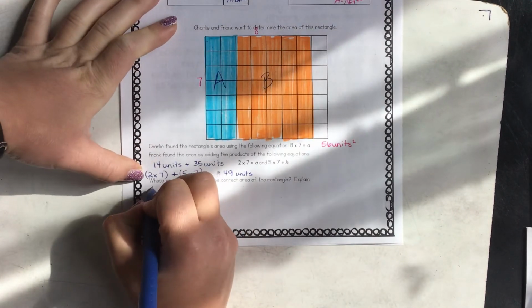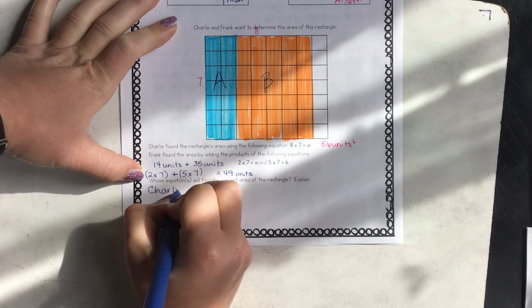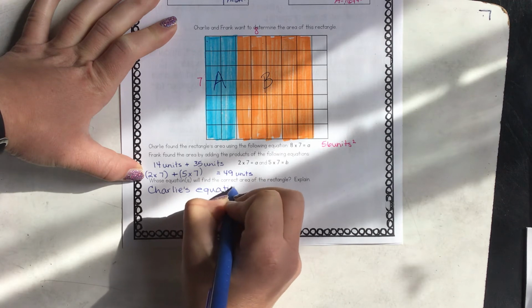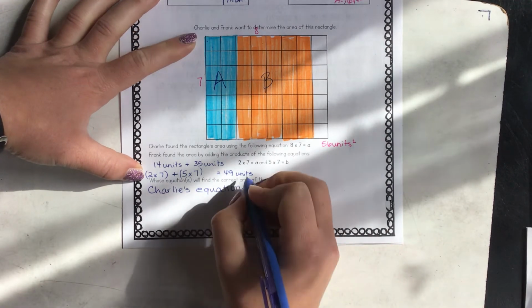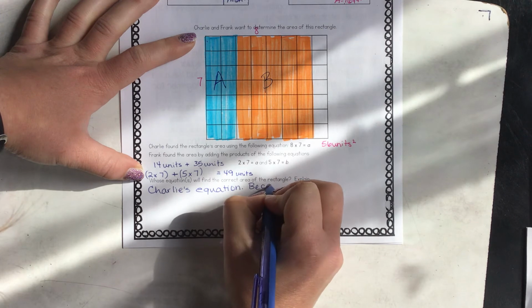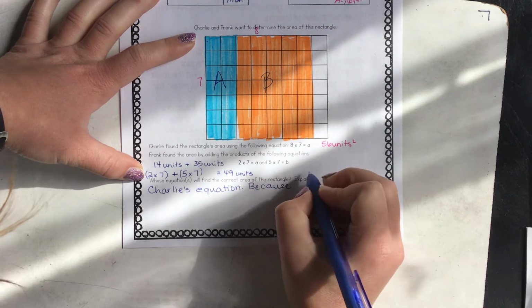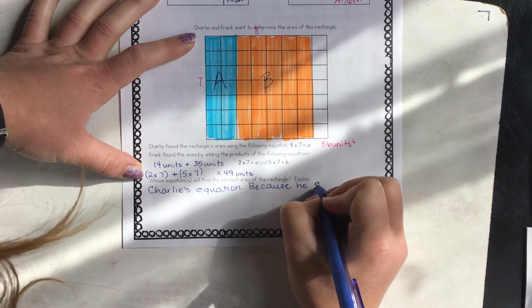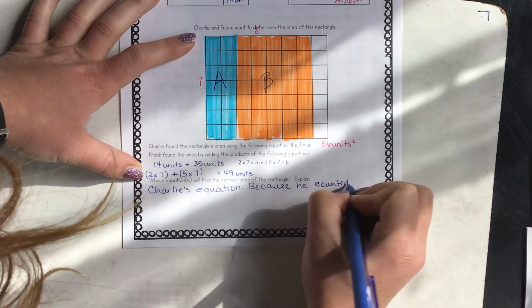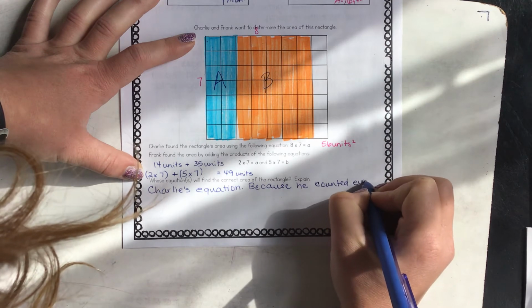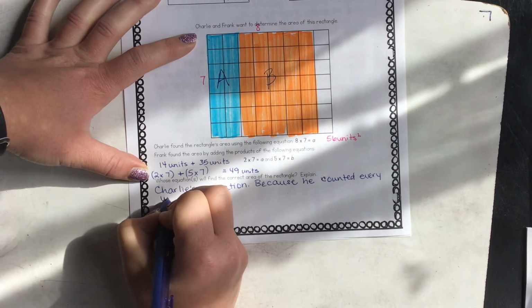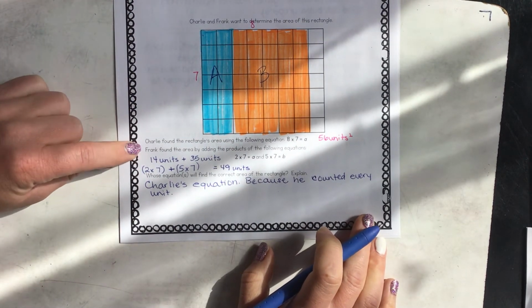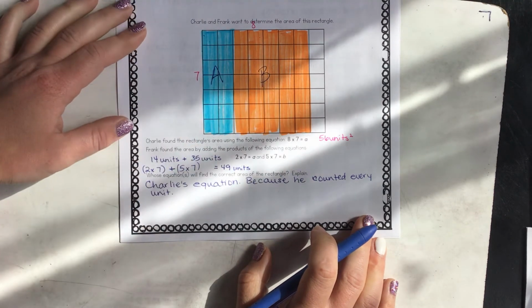So we'll write Charlie's equation because he counted every unit. And Frank's is wrong because he left out an entire line.